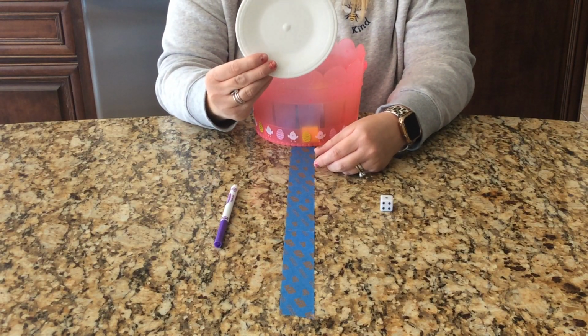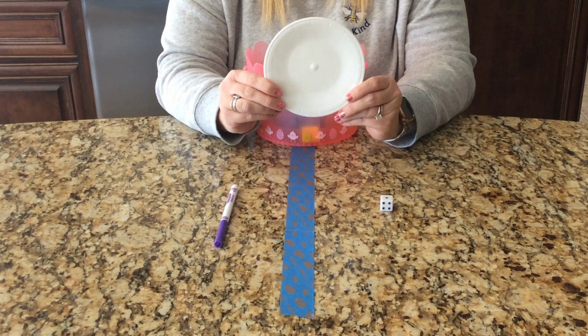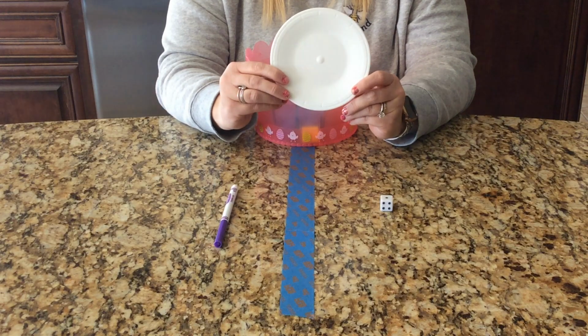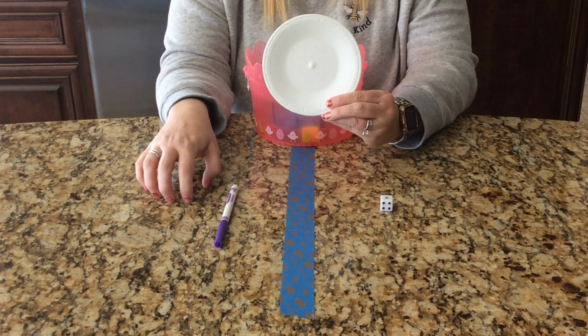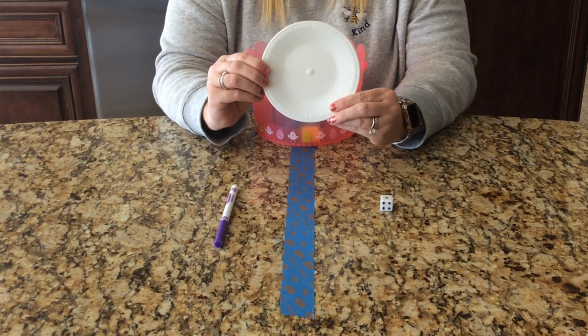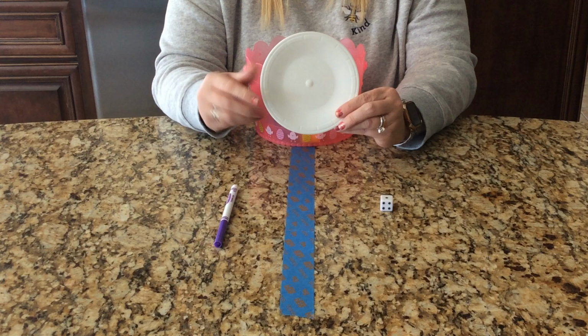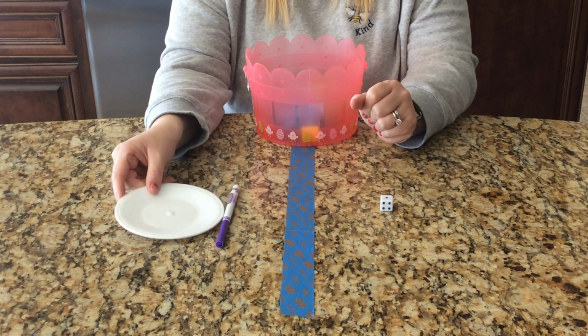Next, I have a little play kitchen plate. What are you thinking? Are you thinking like a square or other? You're right. The answer is other. It is a circle.